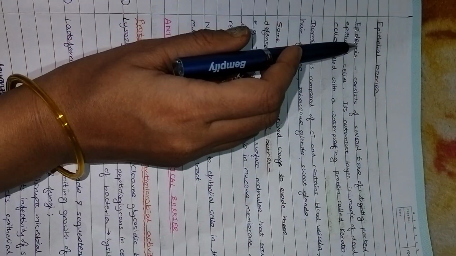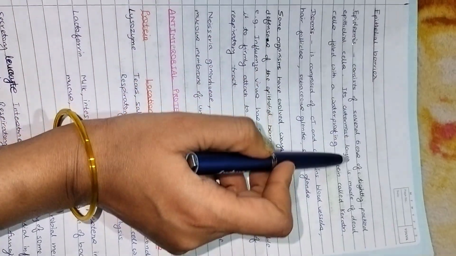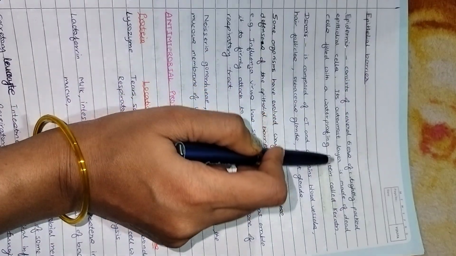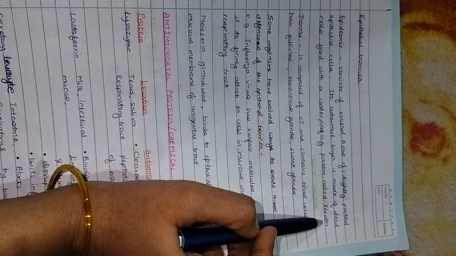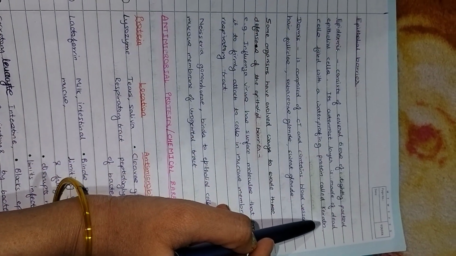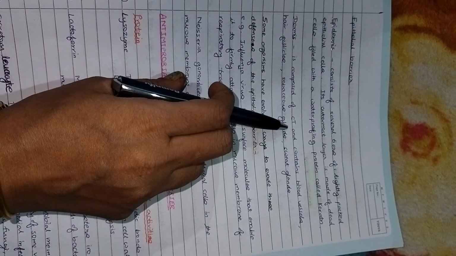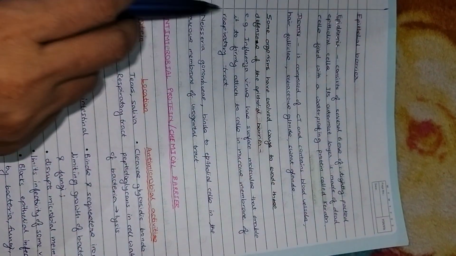Coming to the epithelial barrier, the epithelium consists of epidermis and dermis. The epidermis consists of several tiers of tightly packed epithelial cells, and the outer layer is made of dead cells filled with a waterproofing protein called keratin. The dermis is composed of connective tissue and contains blood vessels, hair follicles, sebaceous glands, and sweat glands.